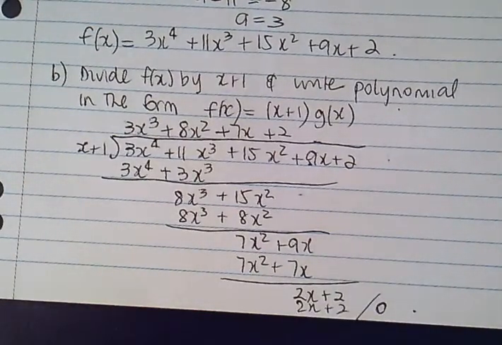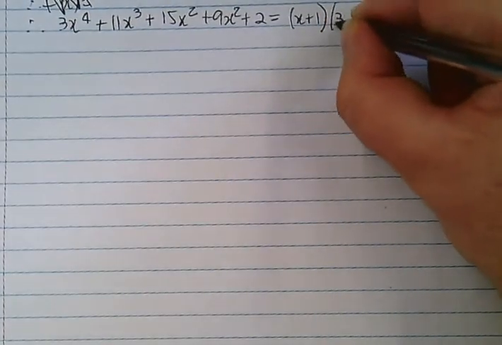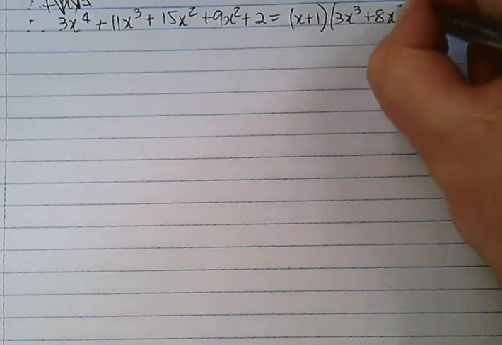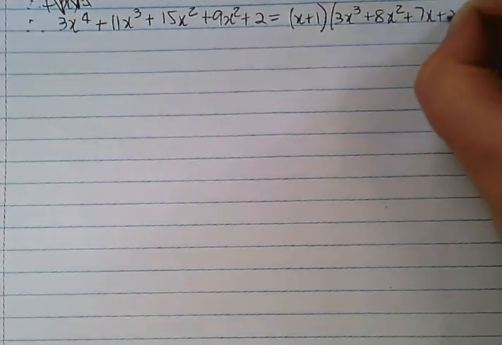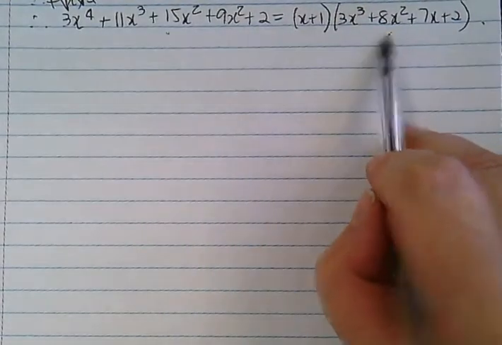So it works. Therefore f of x equals x plus 1 times g of x, which is just your quotient: 3x cubed plus 8x squared plus 7x plus 2. That's all it wants.